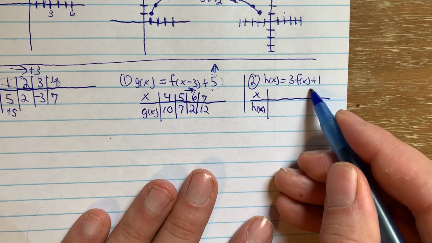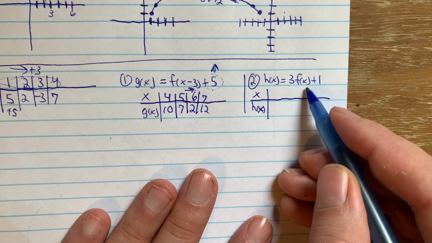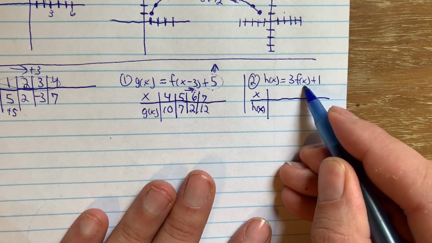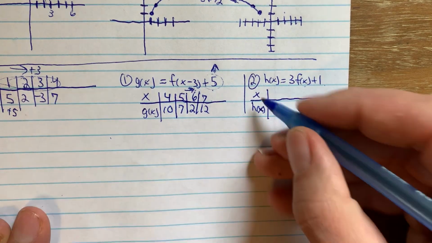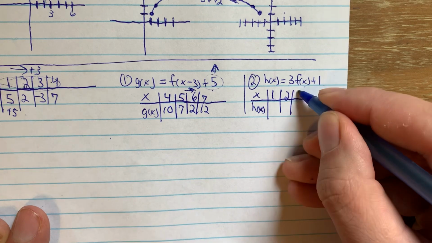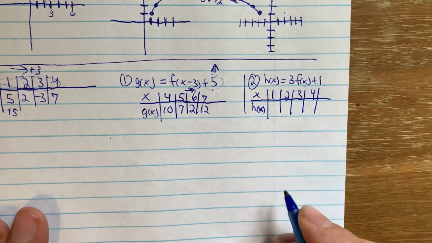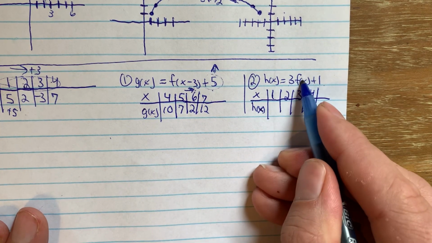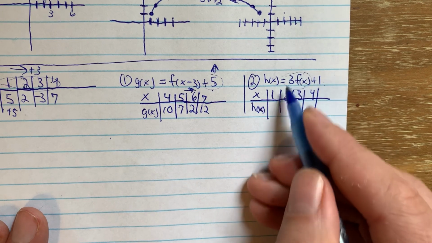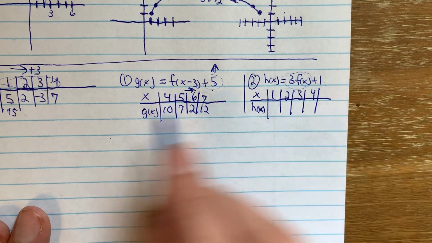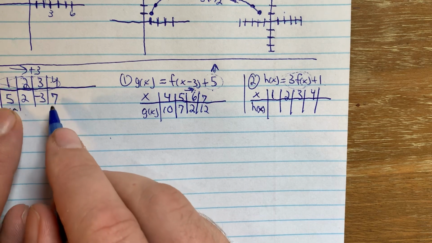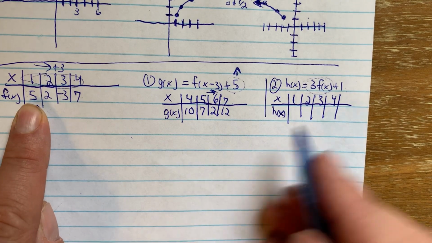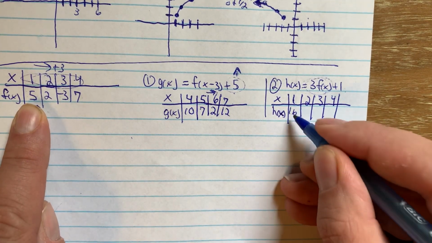h of x equals 3 f of x plus 1. Notice there's no shift left or right. And so the x values are going to be the same: 1, 2, 3, 4. But the y values got multiplied by 3 and then added by 1. And the order of operations matters here. We have to take the y values and multiply them by 3. So 3 times 5 is 15. And then 15 plus 1 is 16.